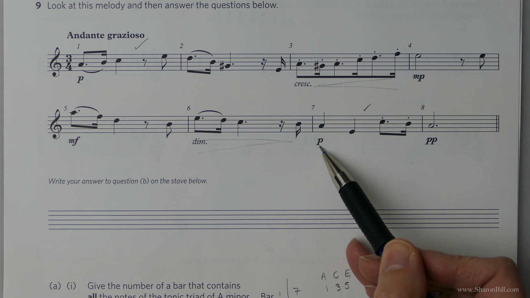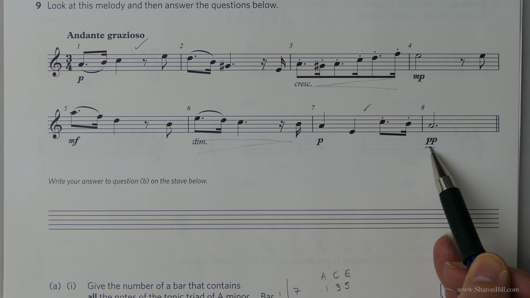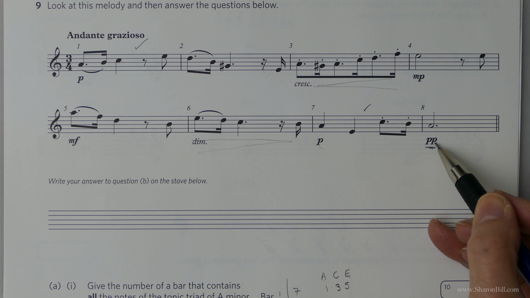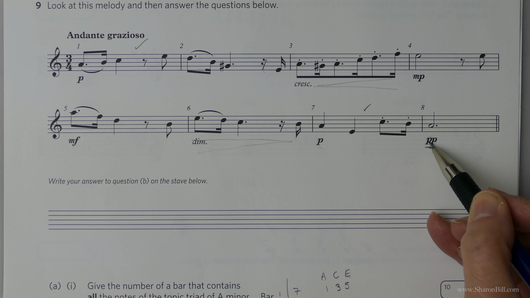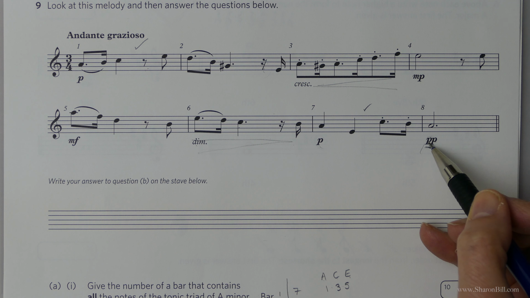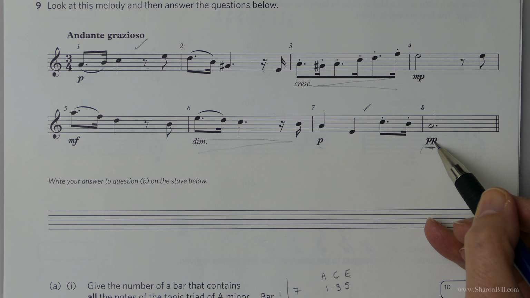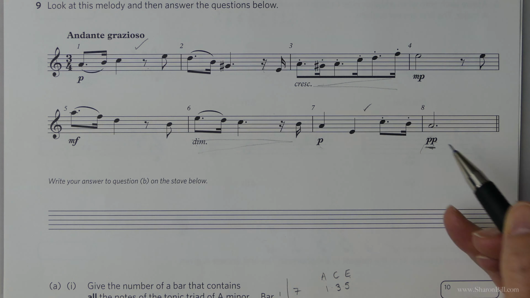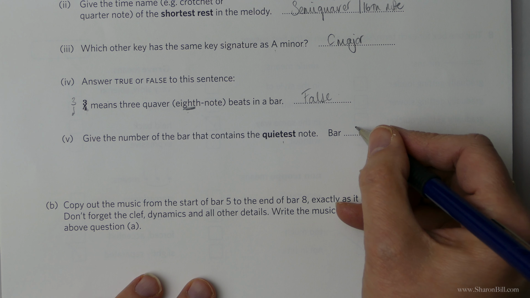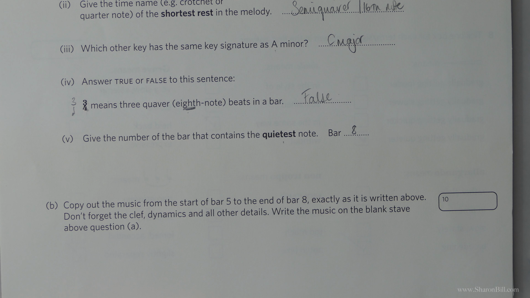We are quiet, piano here, but then here we are pianissimo, PP. The extra letter gives the issimo, which exaggerates, it sort of duplicates what was here. So fortissimo, FF, is very loud. PP, pianissimo, is very quiet. So of course that's the quietest point that we've come to right at the very end. And so the quietest note can be found in bar 8.